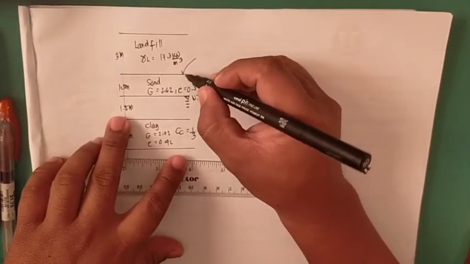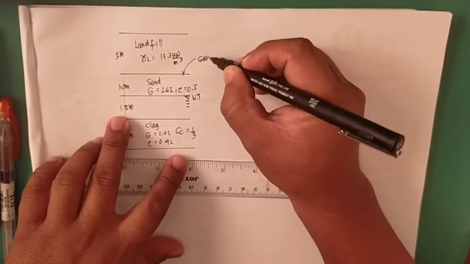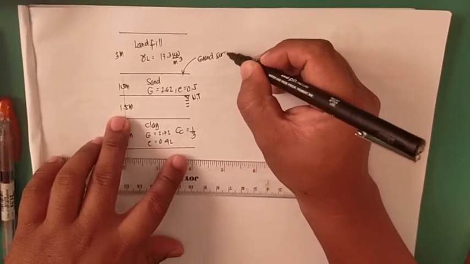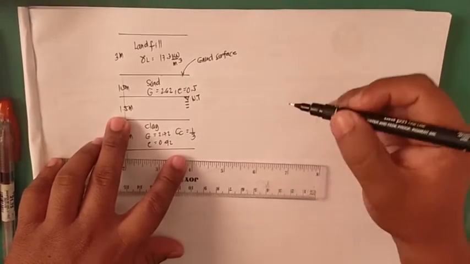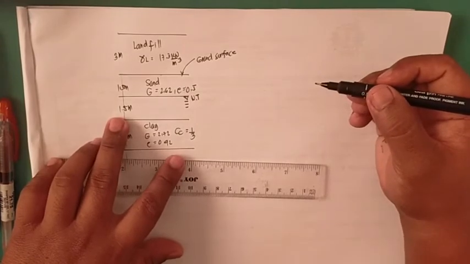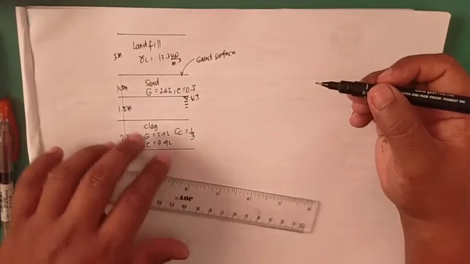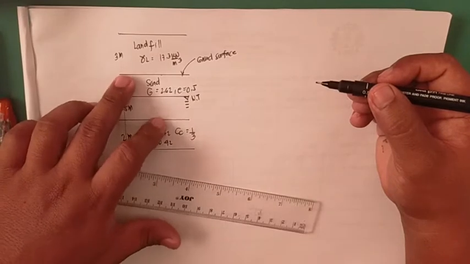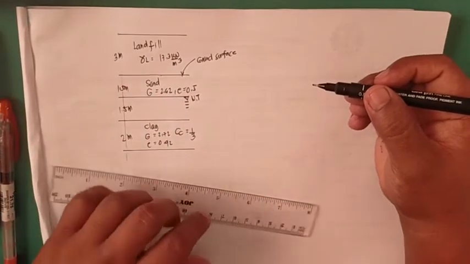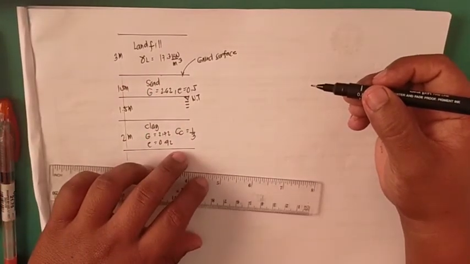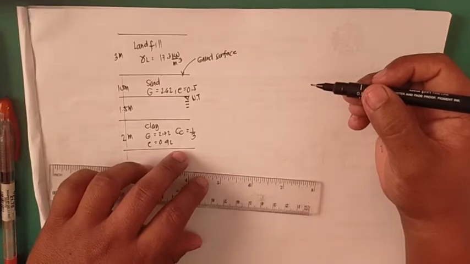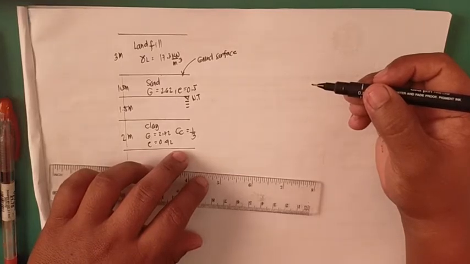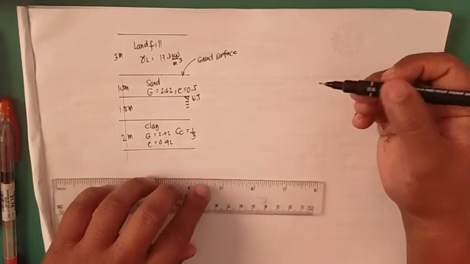So this is the ground surface. So if a 3-meter thick landfill which has a gamma of 17.3 kilonewtons per cubic meter is placed over the existing ground, compute the consolidation settlement of the clay layer.